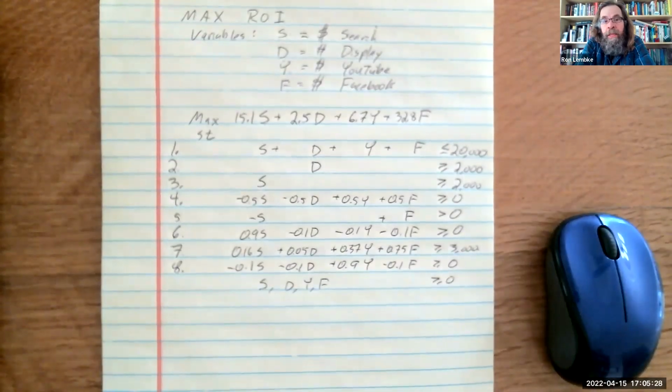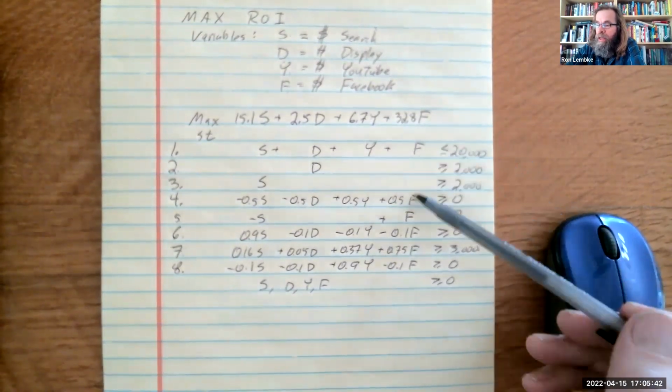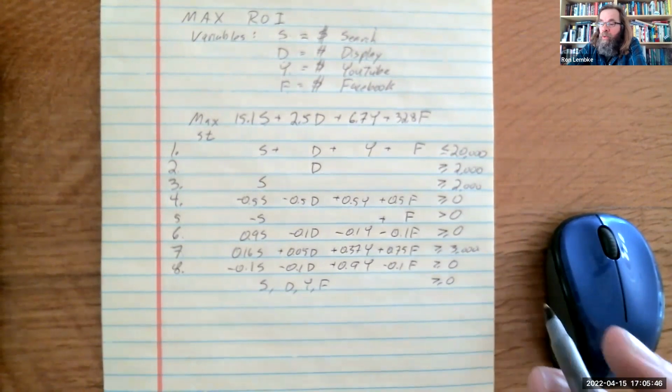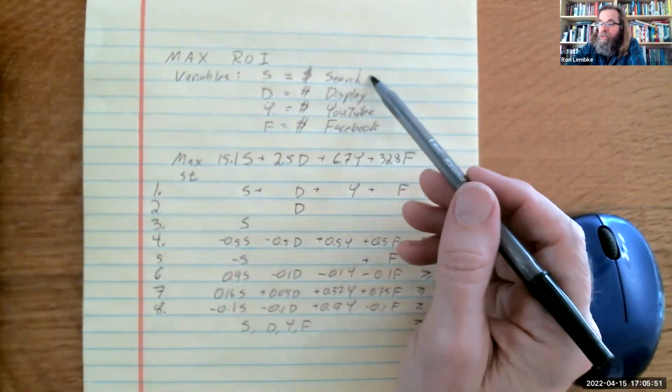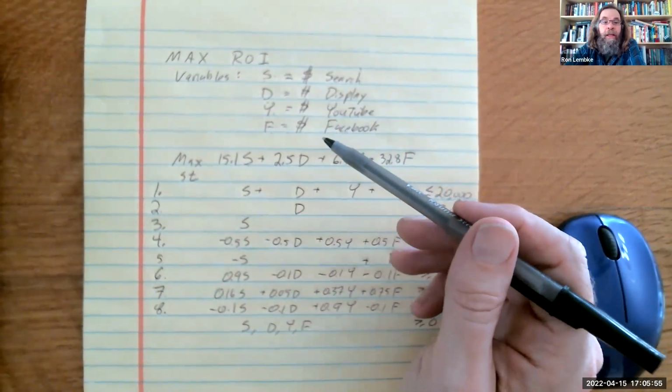Hello, in this video, we are going to be solving an advertising mix problem using Solver in Excel. In a previous video that I just recorded, we walked through the process of listing out the objective function and all of these constraints. So we have as variables the number of dollars to spend on search, display, YouTube, and Facebook ads, S, D, Y, and F.